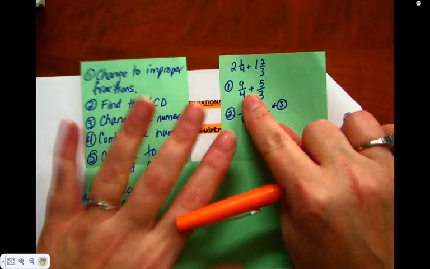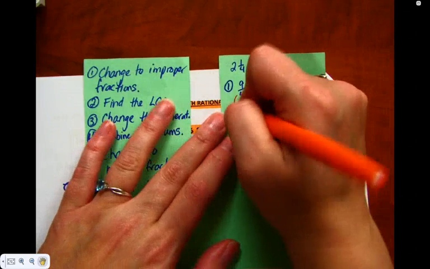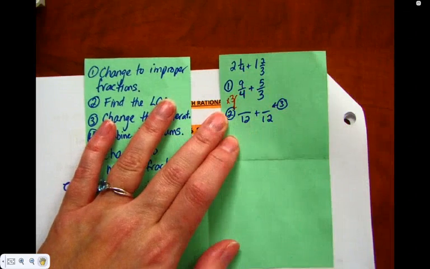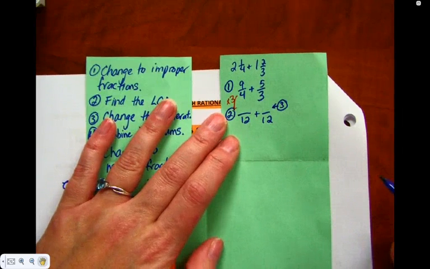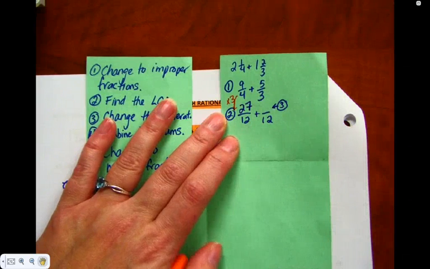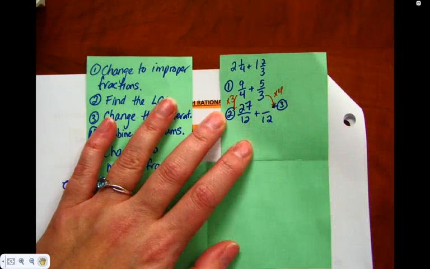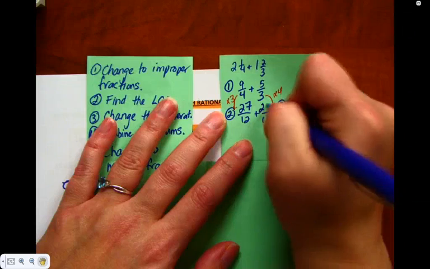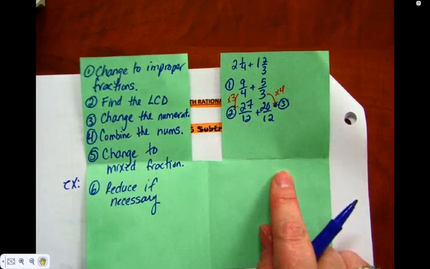How do I multiply, or what do I multiply 4 by to get 12? So this whole fraction is being multiplied by 3. And so 9 times 3 would be? Awesome. What do I multiply 3 by to get 12? So that whole fraction is being multiplied by 4, so 5 times 4. That's what I mean by change the numerators. So multiply by whatever you need to.